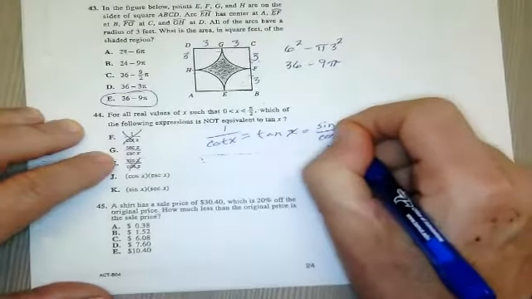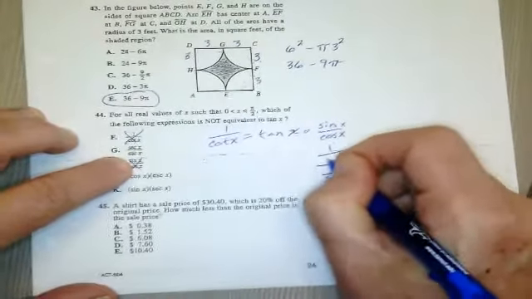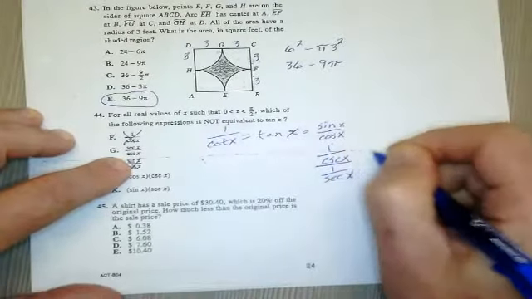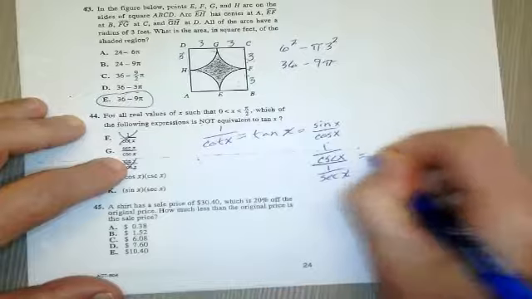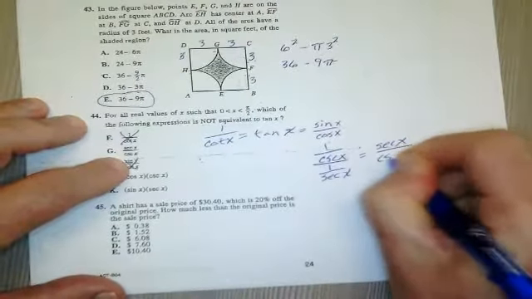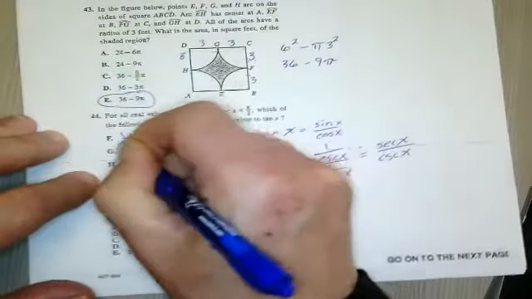The reciprocal of sine is cosecant. So this would be this. We write the reciprocal of the denominator and multiply. This is equivalent to secant x over cosecant x, which is the same thing as this. So that's not my answer.